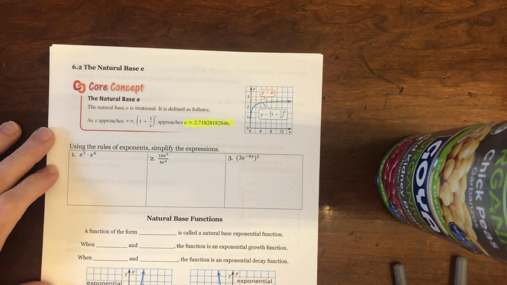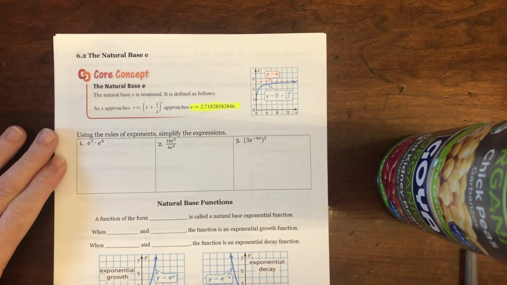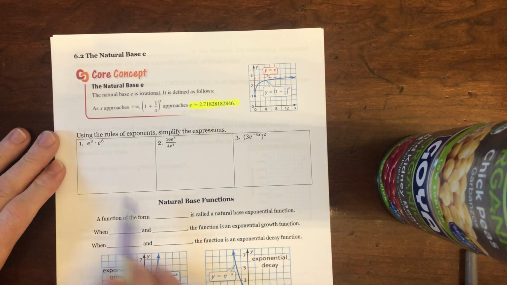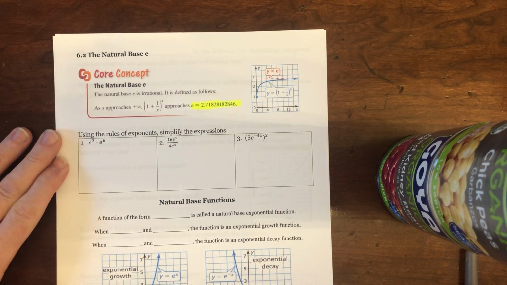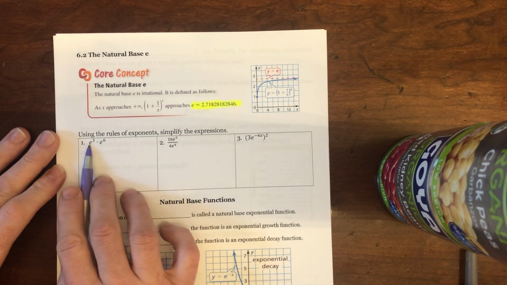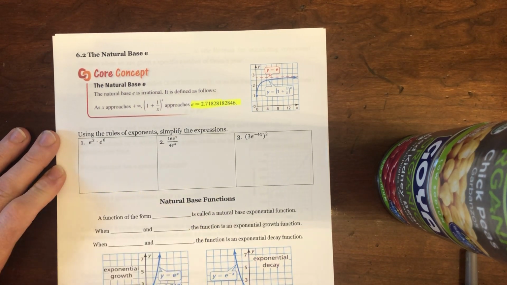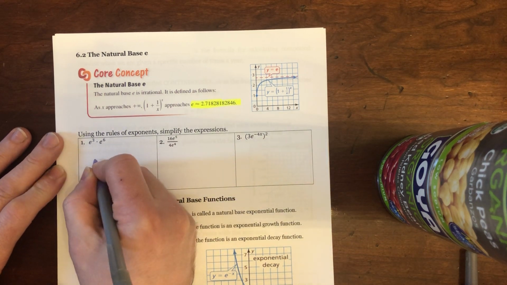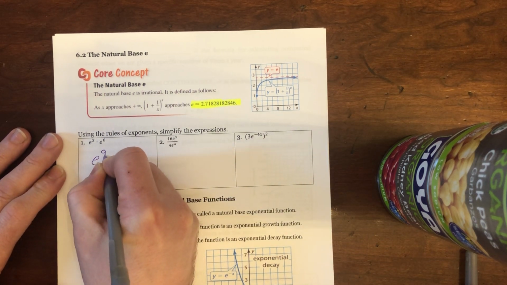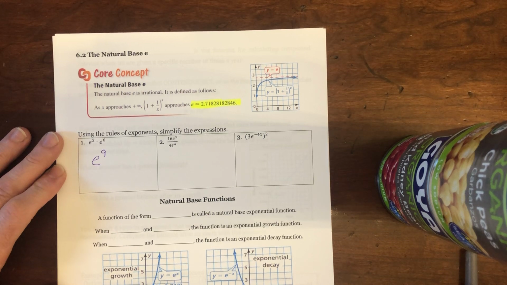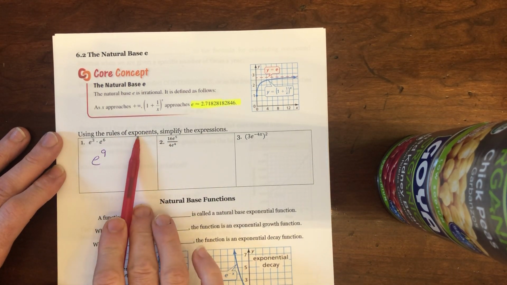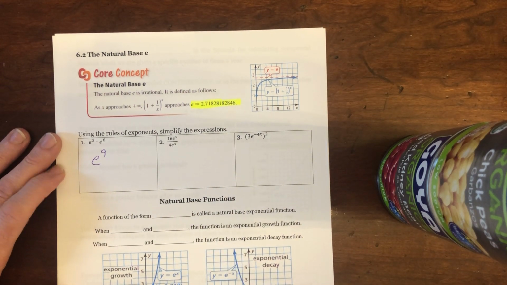As we go through the first couple of examples here, e is just like a variable. We're going to use the same properties of exponents we normally would. If the bases are the same and we're multiplying, we add the exponents. So this would just be e to the 9th. If we wanted to, we could find that value, but all we're doing here is using our rules of exponents to simplify the expressions.